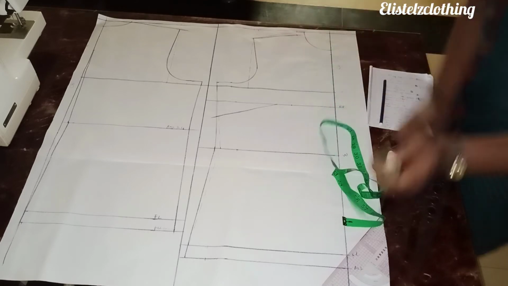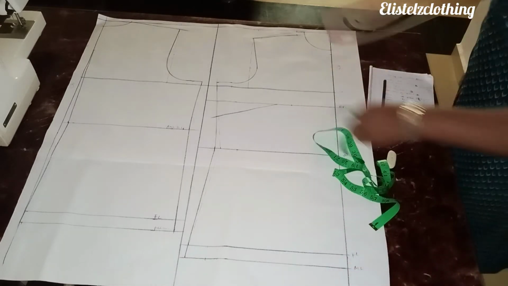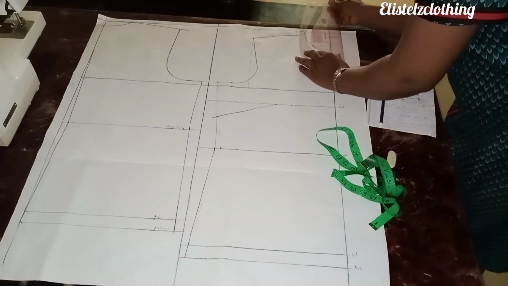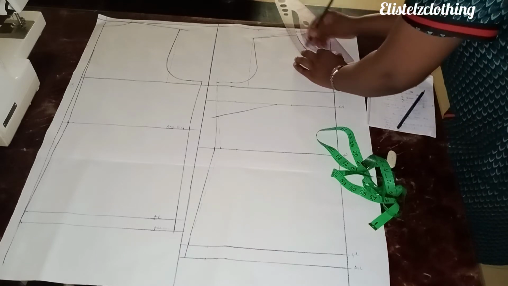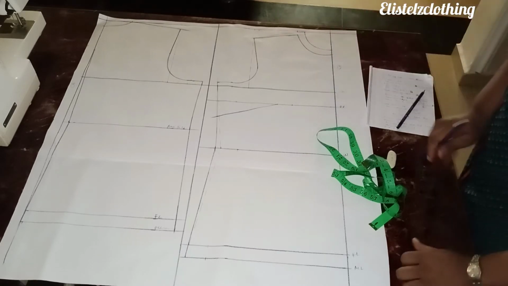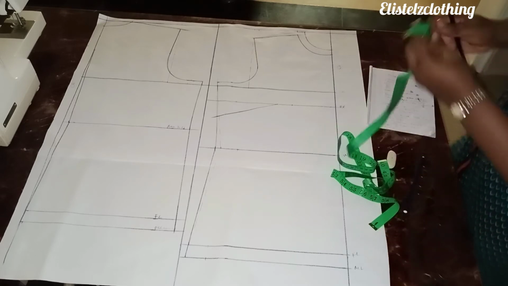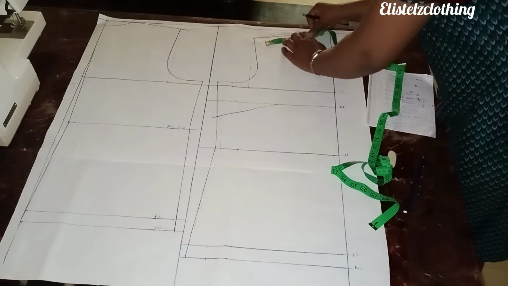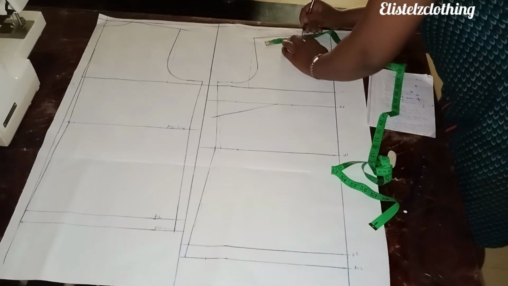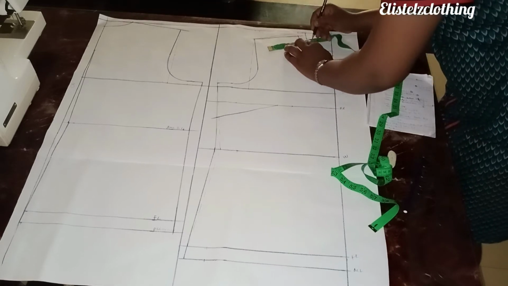So let's reshape the neckline. Okay, so this is a new neckline I will be working with. Now I'll go ahead and add my 1/2 inch. Remember I said that in this pattern we're including all our allowances.